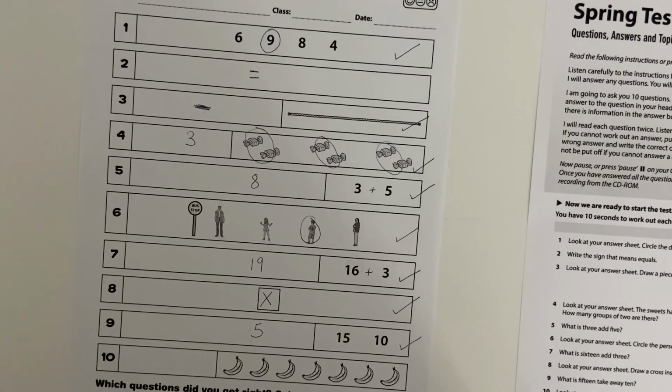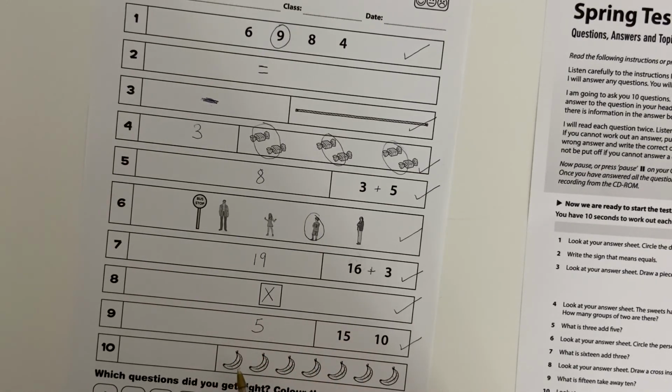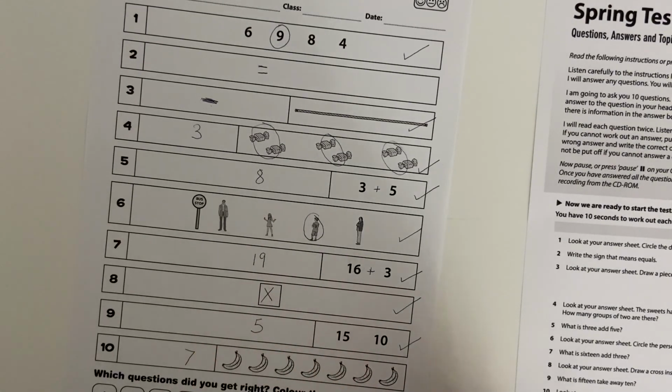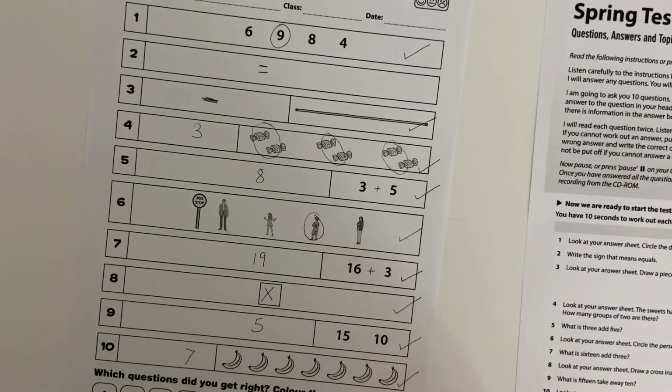Okay, and number 10, look at your answer sheet and count all of the bananas. Will we see how many there are? 1, 2, 3, 4, 5, 6, 7. So if you got 7, give yourself a big tick.